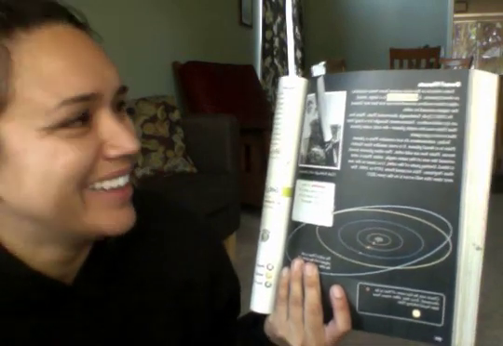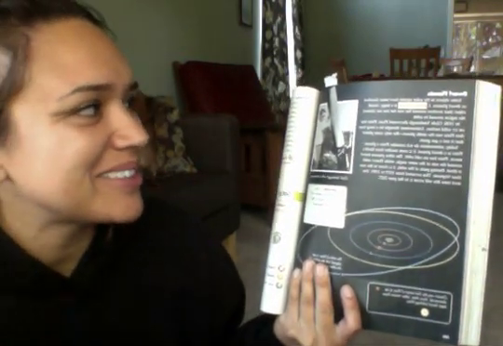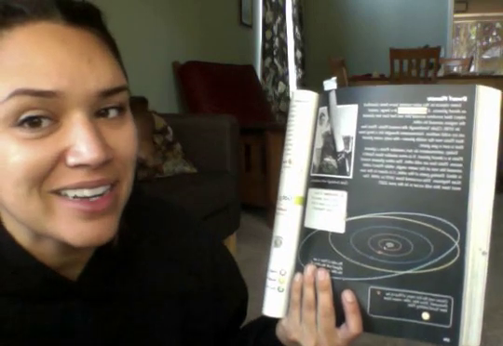Dwarf planets. Some objects in the solar system have been classified as dwarf planets. Everybody's favorite, Pluto.